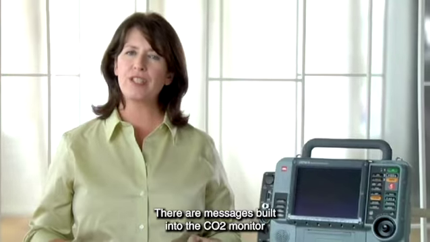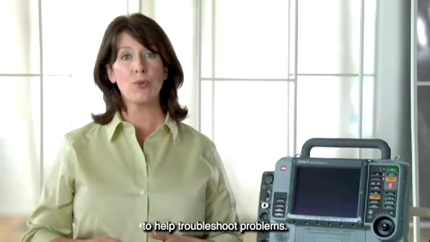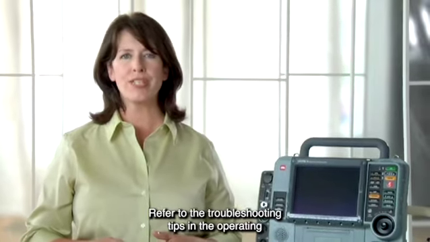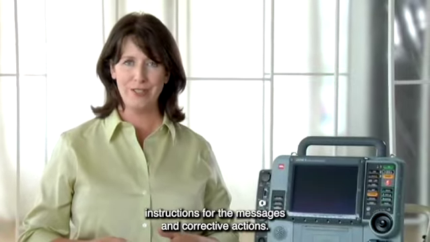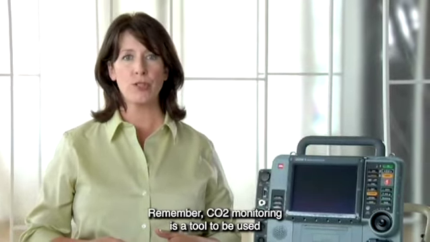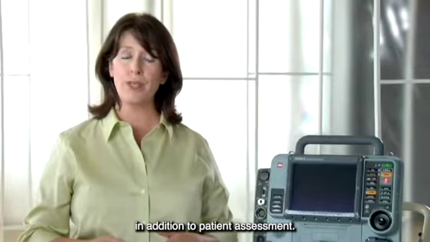There are messages built into the CO2 monitor to help troubleshoot problems. Refer to the troubleshooting tips and the operating instructions for the messages and corrective actions. Remember, CO2 monitoring is a tool to be used in addition to patient assessment.